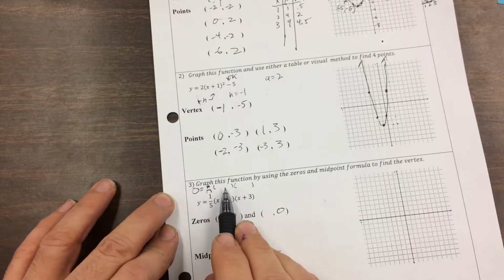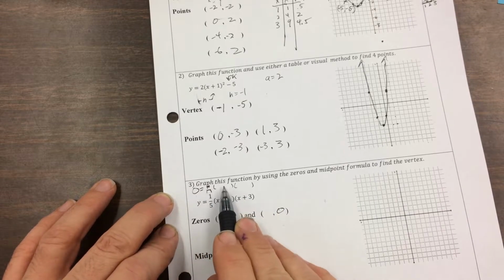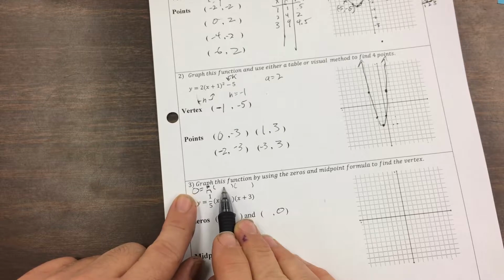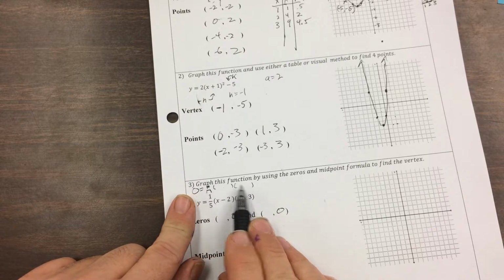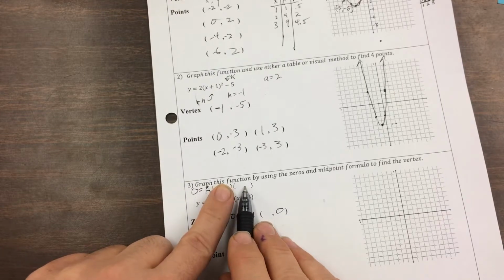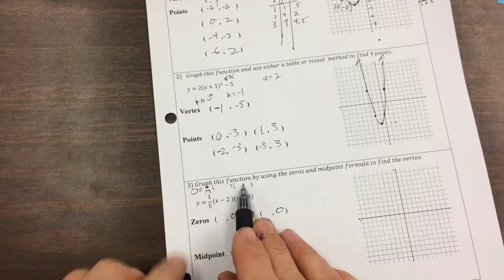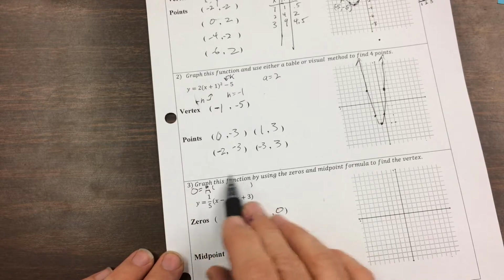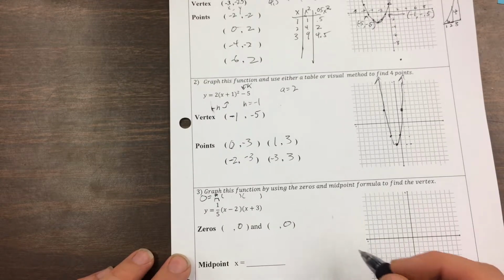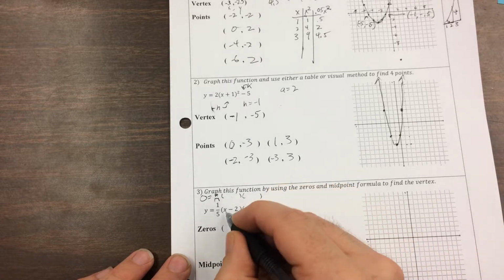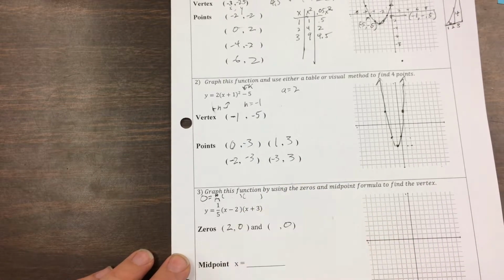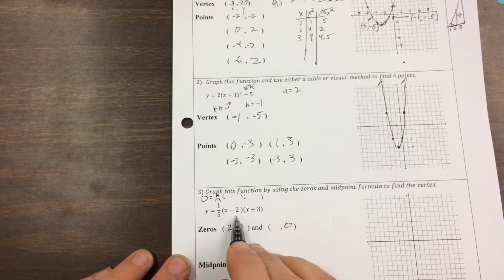Well, this is only going to equal 0 when either this thing is equal to 0, because then it'll be something times 0 times something, or when this thing is equal to 0, then it'll be something times 0. There's no other way to multiply things together and get 0. So what makes this 0? That's x equals 2. It's just 2 minus 2 equals 0.